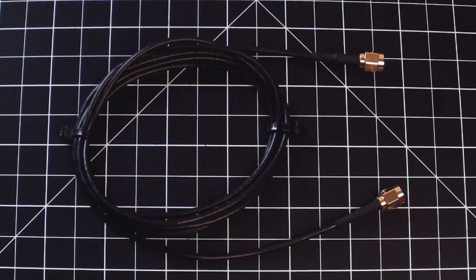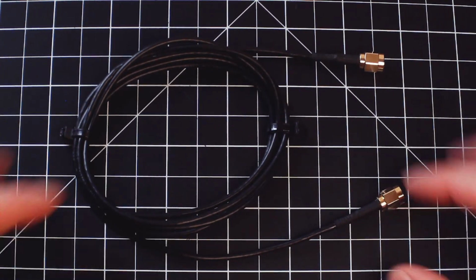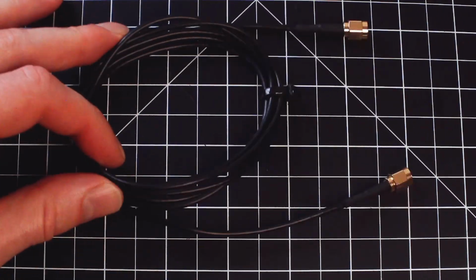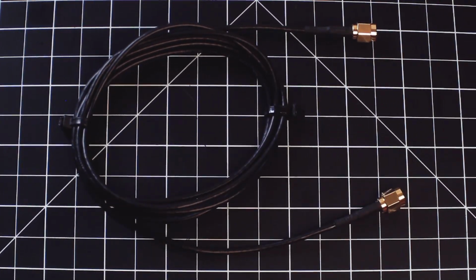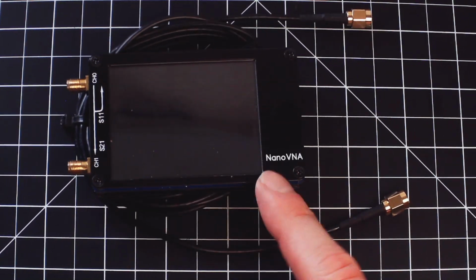Hey everybody, and welcome. What I would like to do for you today is demonstrate a very simple technique for measuring and characterizing a small length of coaxial cable transmission line. So you see, I have here a mystery cable. I don't necessarily know anything about this cable. I don't know its impedance, I don't know the velocity of propagation, and I don't know its characteristic capacitance or inductance. But I would like to measure those parameters somehow using some various household products like this NanoVNA here.